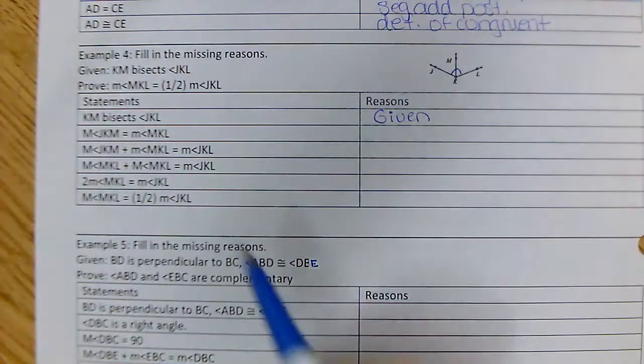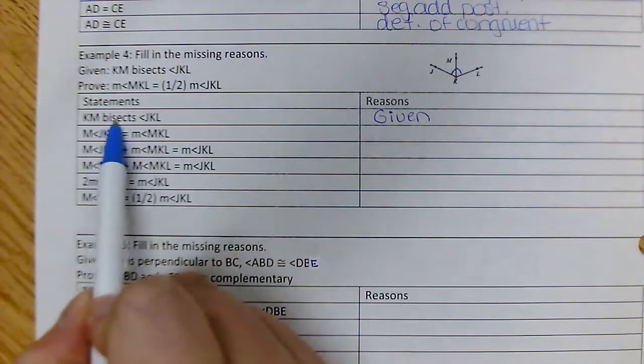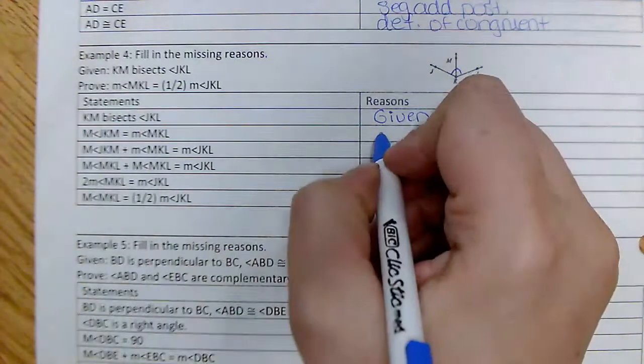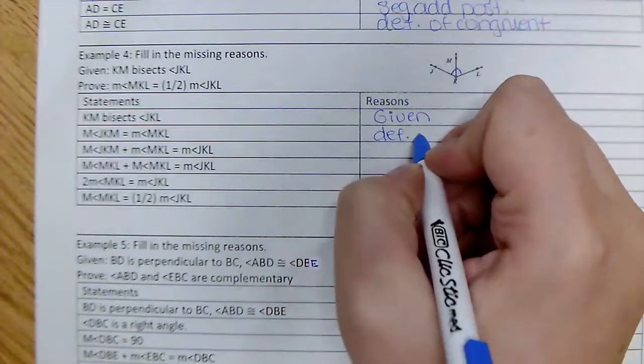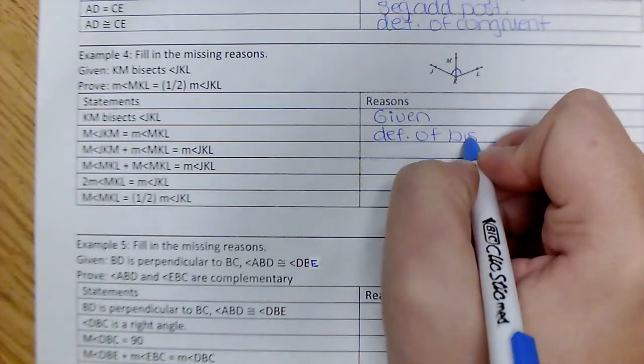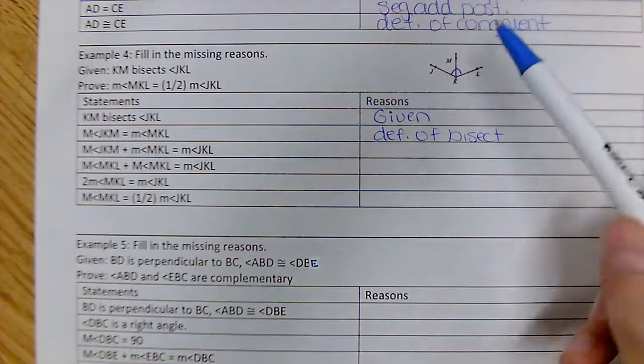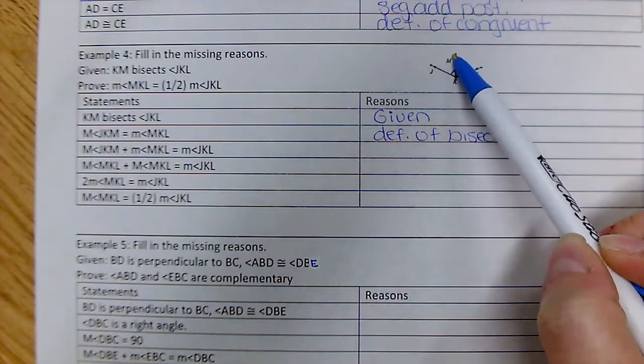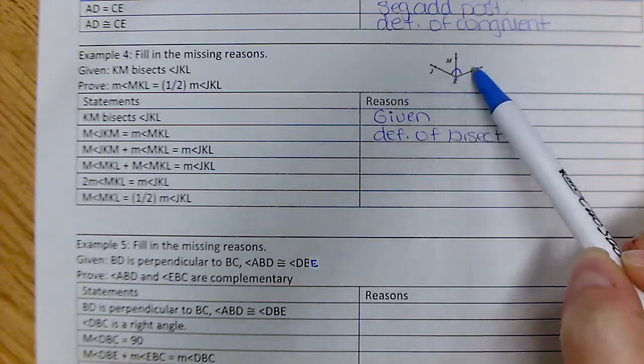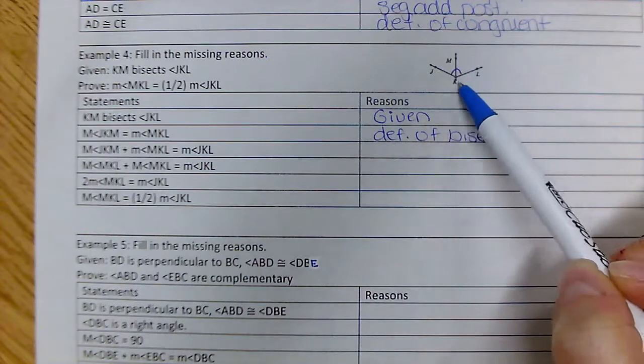Well, the reason for that comes from this key vocabulary word right here, bisect. So this would be the definition of bisect, or if you put the definition of bisector or definition of angle bisector, those would be correct as well. Then our next statement says the measure of angle JKM plus the measure of angle MKL is equal to the measure of angle JKL. So if you look, those are the two smaller angles that are being added together to make the larger angle JKL.